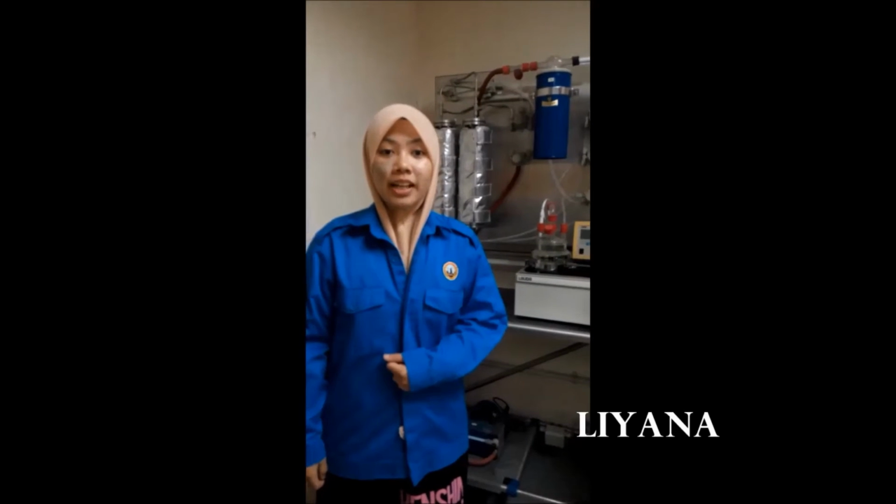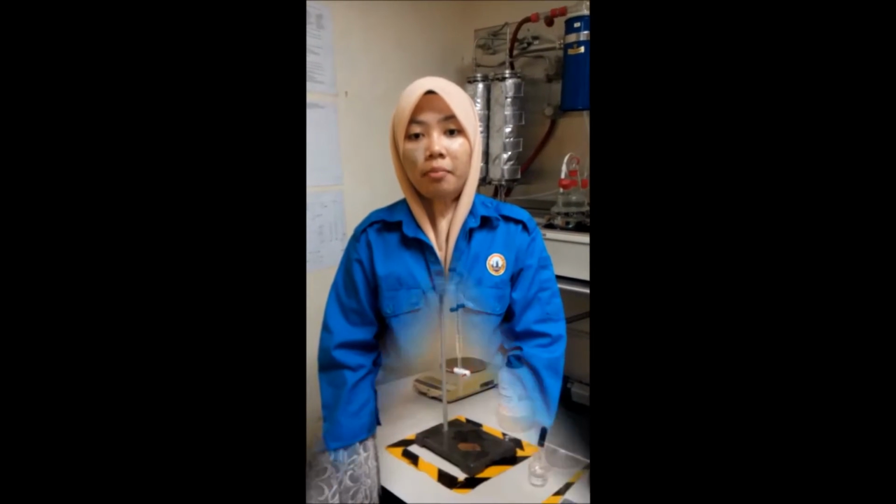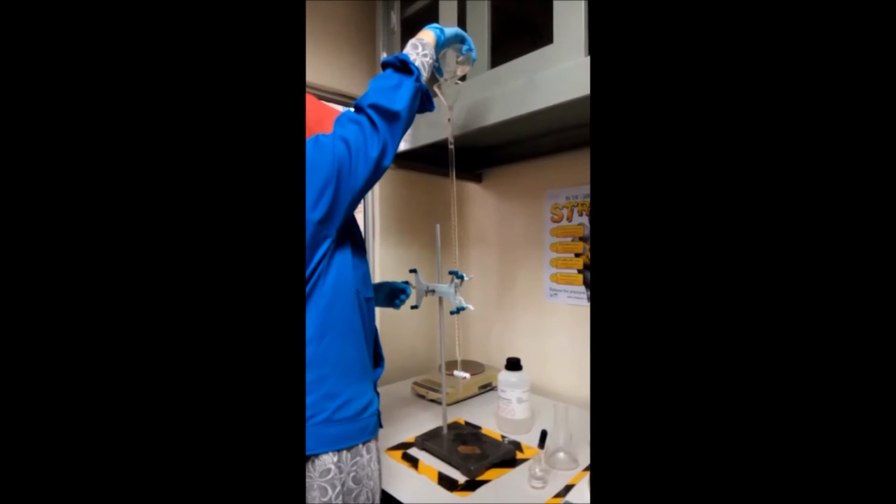Next part is to analyze the sample using the method of direct titration in order to determine the amount of unreacted sodium hydroxide in the sample. Firstly, fill the 0.01 molar hydrochloric acid into a 50 ml burette. Then pipette 10 ml of sample into a 250 ml conical flask.